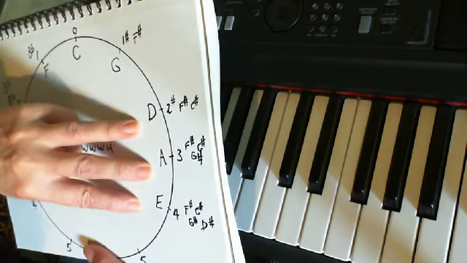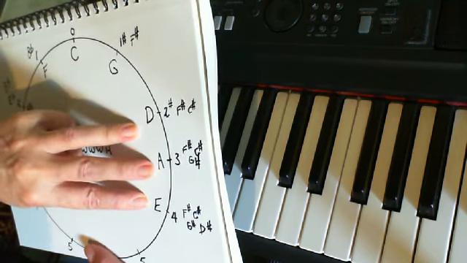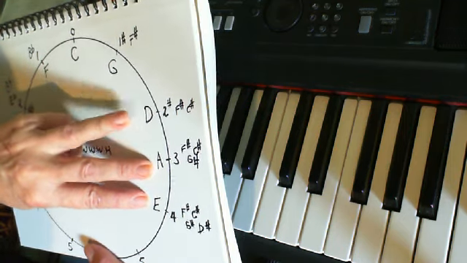You shift over again to key of A. This is now your 1. This is your 5, and this is your 4.